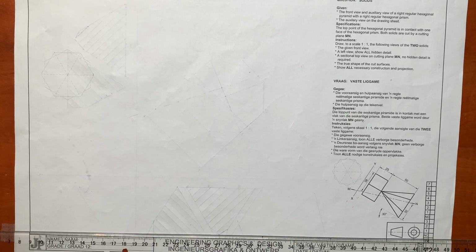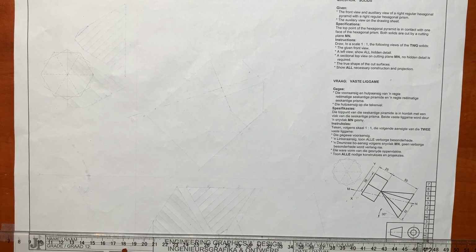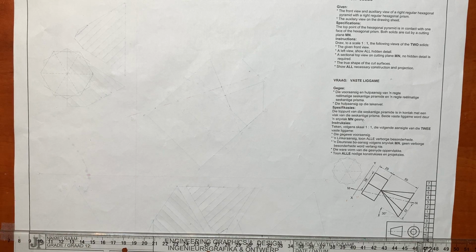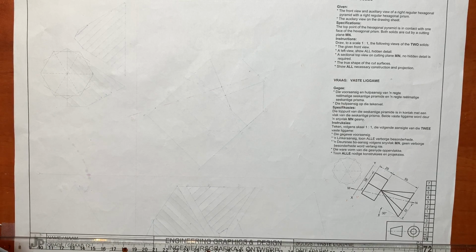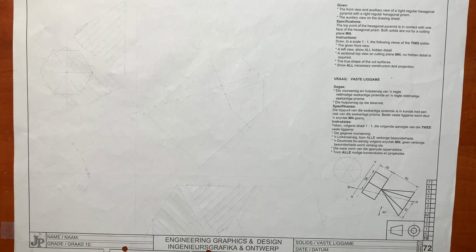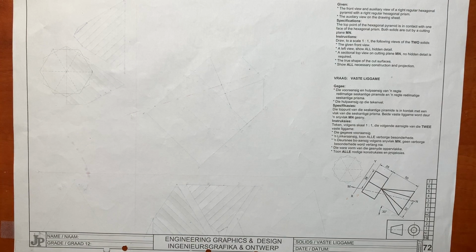Okay, guys, let's quickly look at this one. Let's quickly look at this solid geometry. I'm actually picking it from the workbook, page number 72. If you take a closer look there, we are given a starting point.